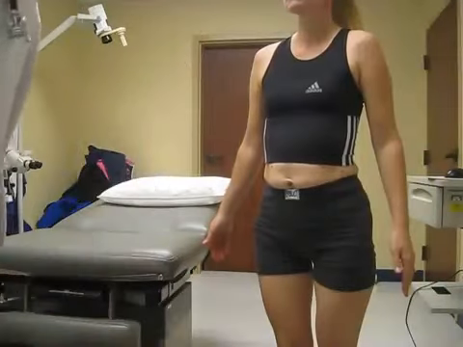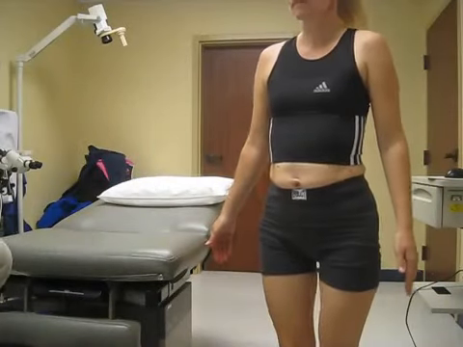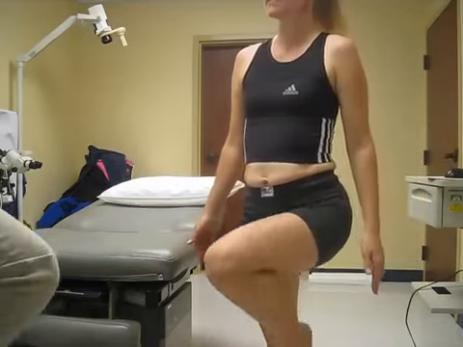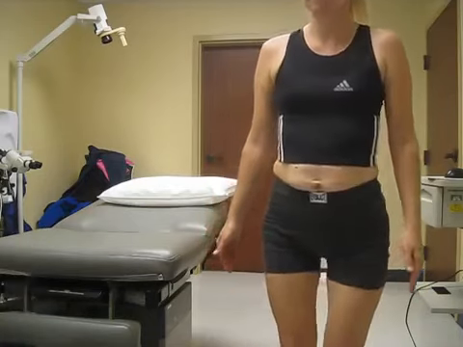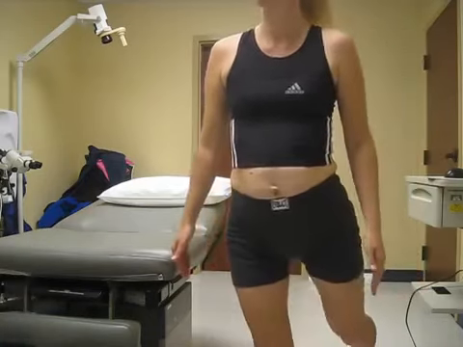We're going to assess the range of motion of the hip, flexion, extension, hyperextension.